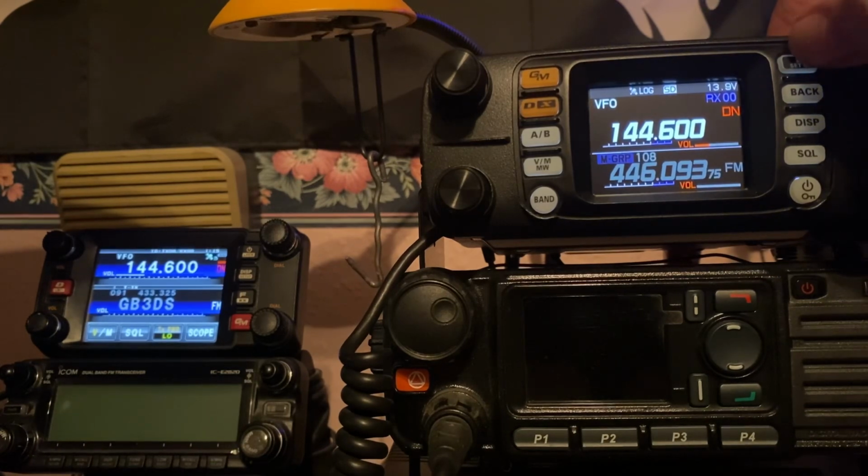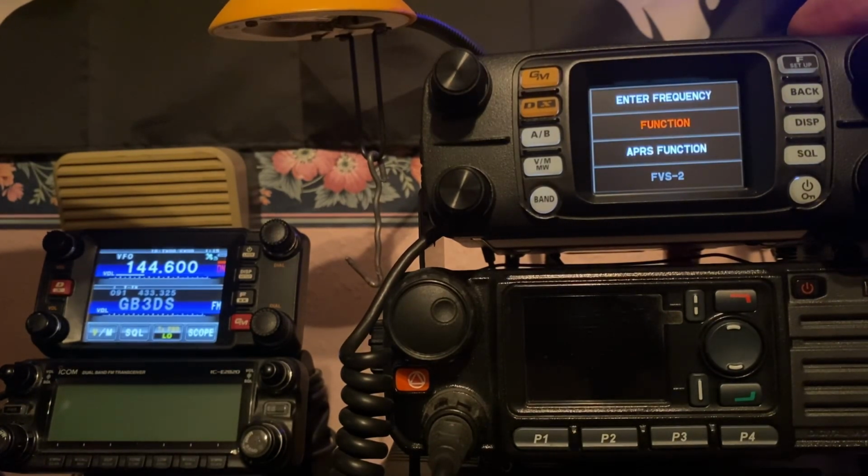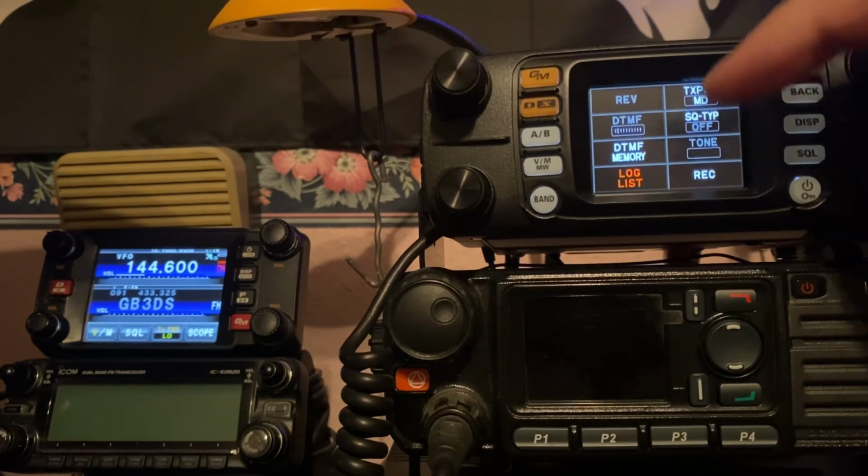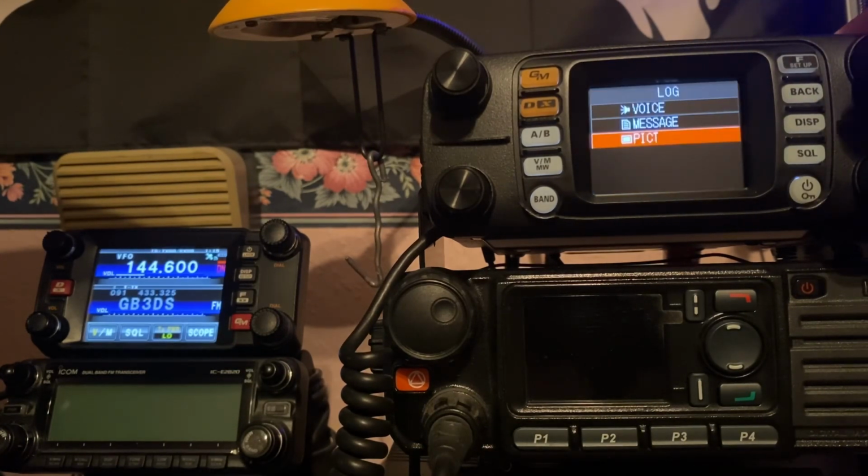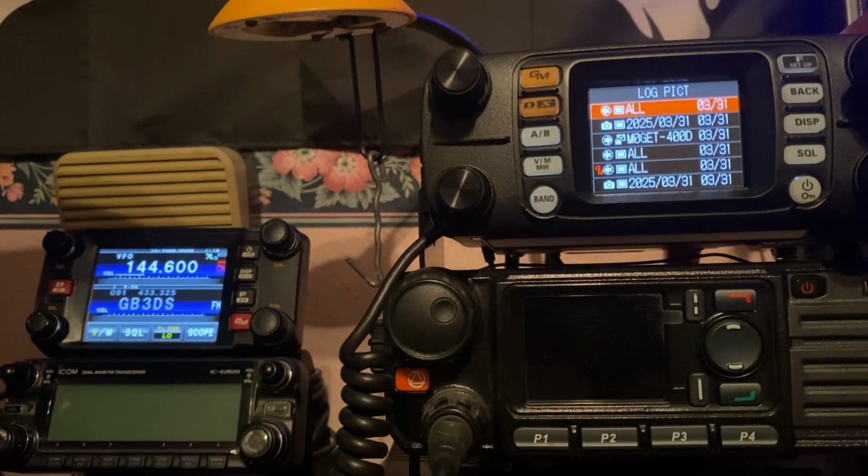So I'm going to go into the function, press that one, then this one, obviously down to the log list at the bottom there. Click that. We're going to go now look at picture, and a list of pictures should pop up. So I sent this one to all recently, which is why it says all at the top there in orange, and I'm going to send it now. Just tell it okay.